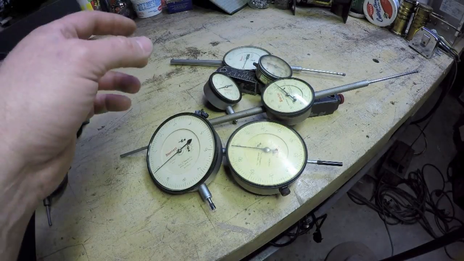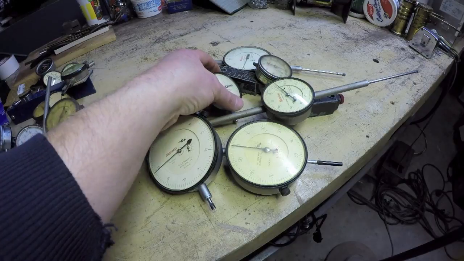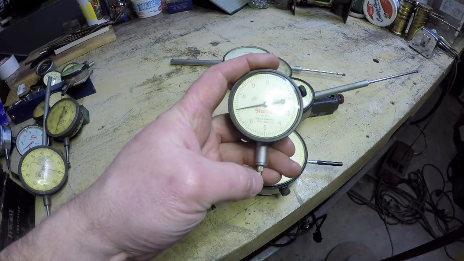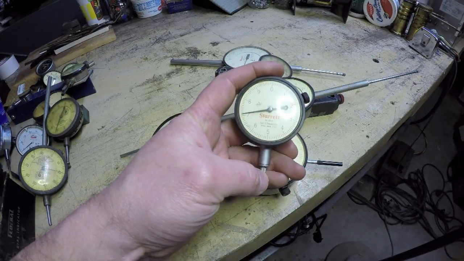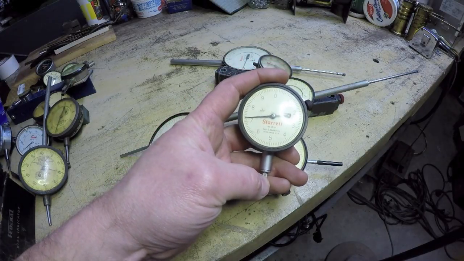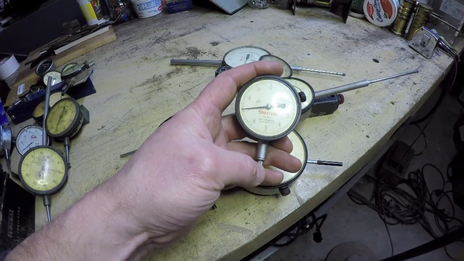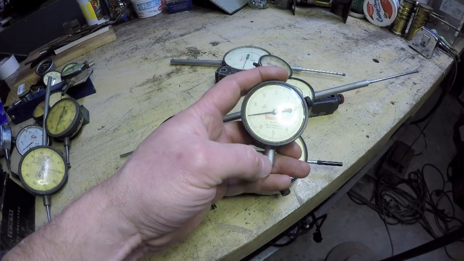All right, so back to the Starretts. So I've got a couple of the more standard Starrett fare here, the 2-inch ones. This one's got, I can't quite make it out, looks like 25 thousandths range. This is the number 25-21, I think.